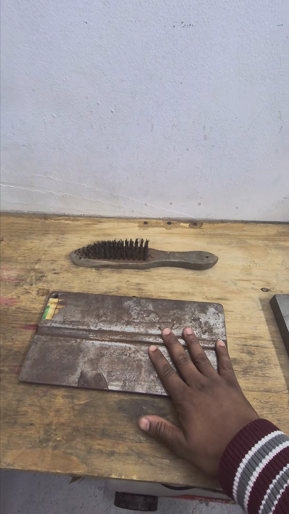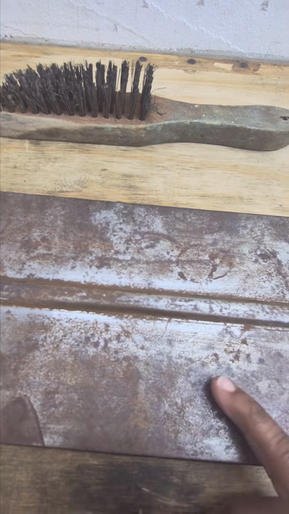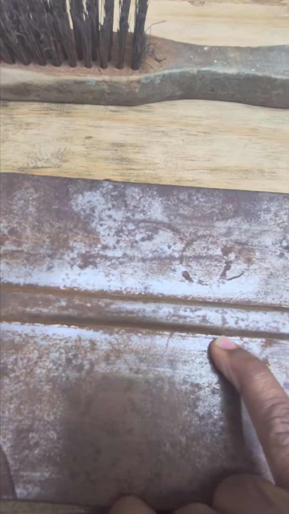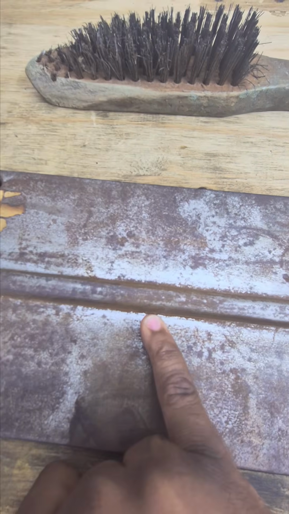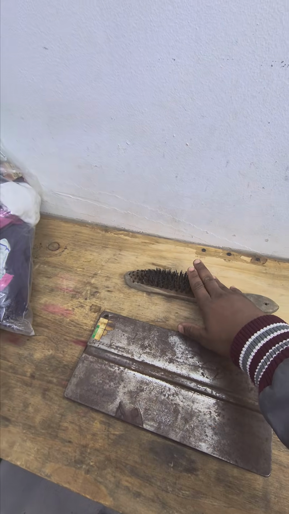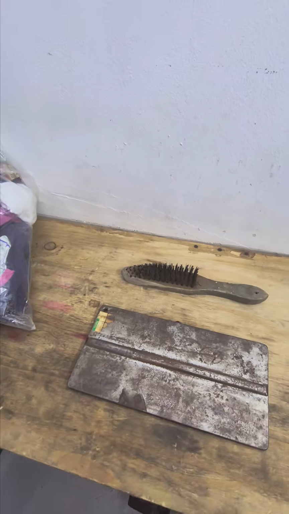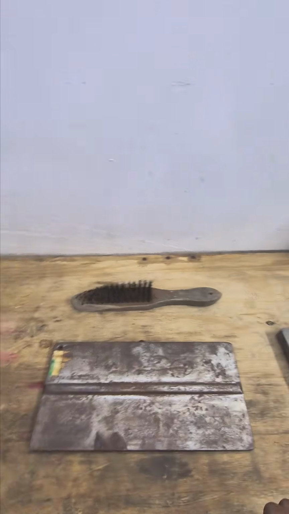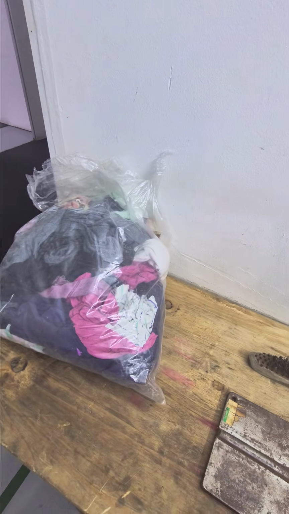So what do we have here? A sample. If you look closely, it's got some artificial toe cracks in it. One there and one there. Rusty, so we have a wire brush for that. We'll scrub it a bit and use some solvent cleaner and lint-free rags or lint-free cloth.